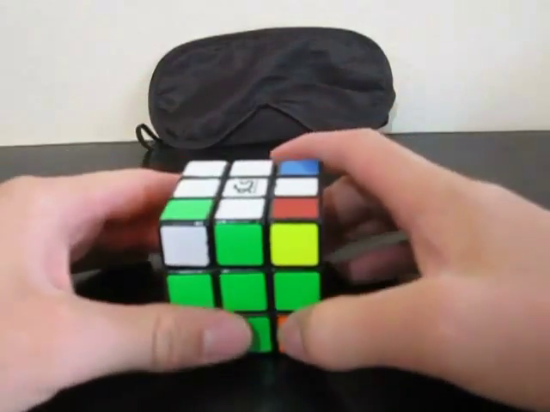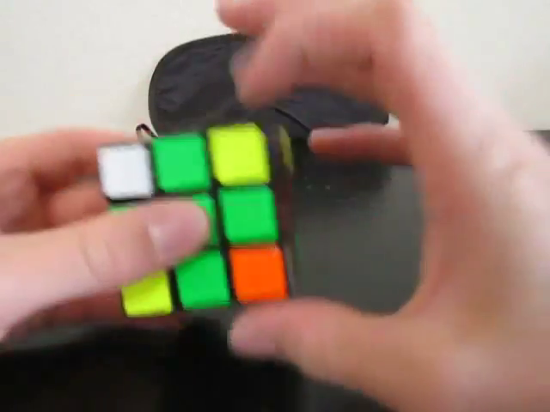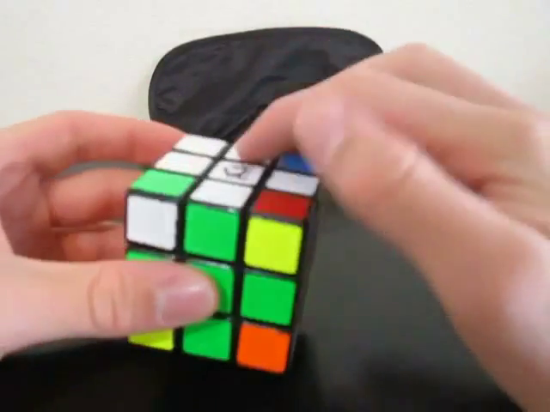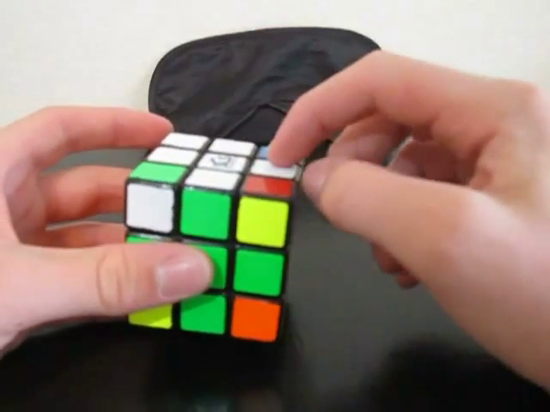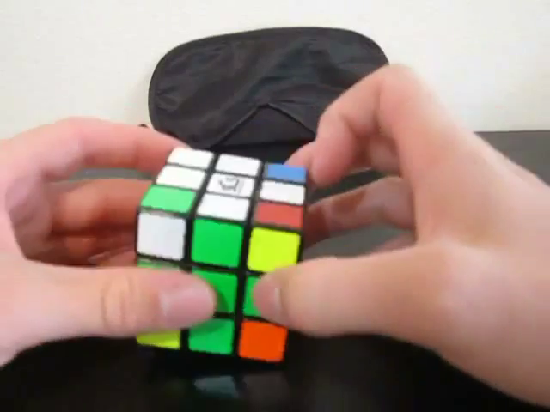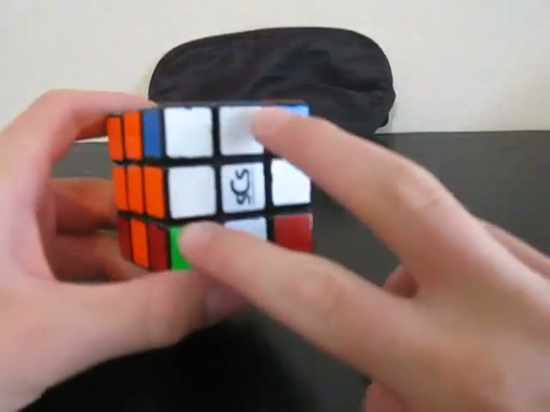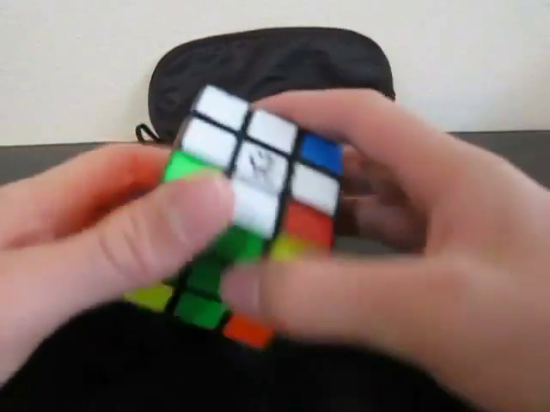Now how I solve parity. If I had parity, I would do T-perm, then a U2, then a counterclockwise U-perm, and then do another U2. And that would just swap these two edges.